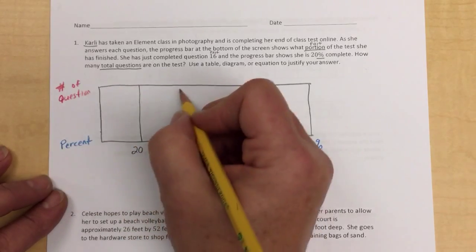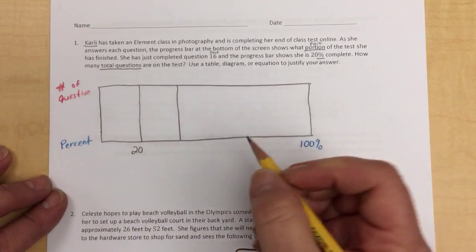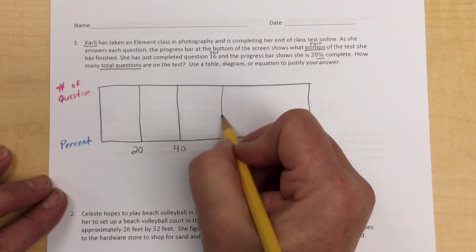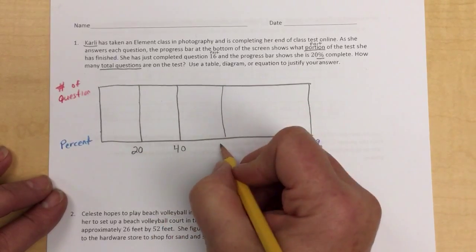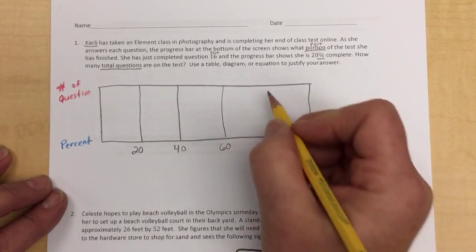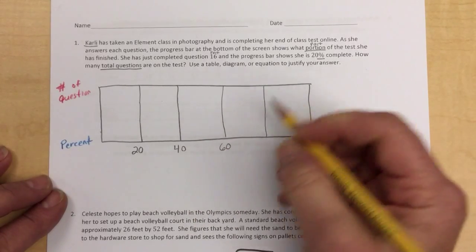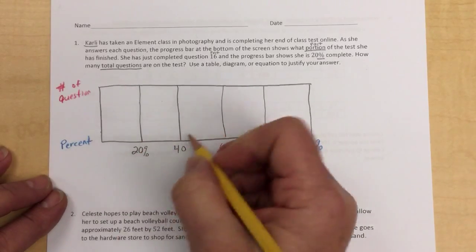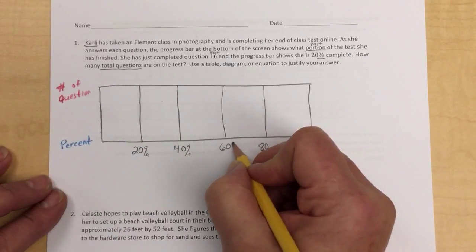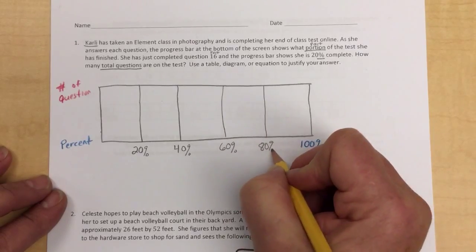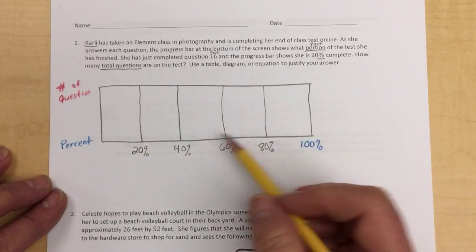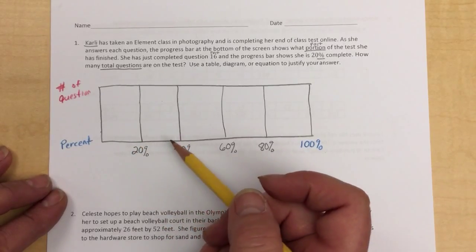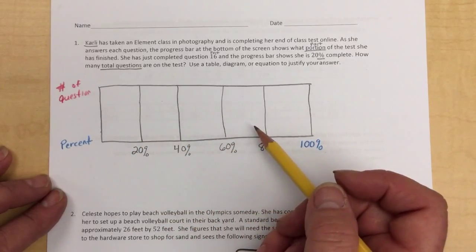And so if I'm going by 20s, my next one is going to be 40%. And then we're going to add another 20%, and we're going to get 60, and then another 20%, and we're going to have 80. Let's just make sure we know we're talking about percents. So her whole test can be broken up into 20% of the test, 40% of the test, 60%, and 80%.